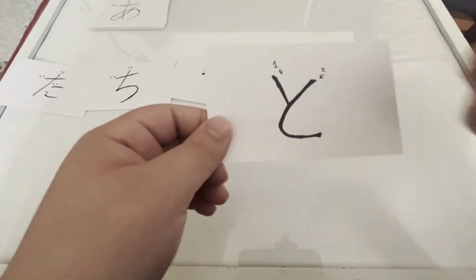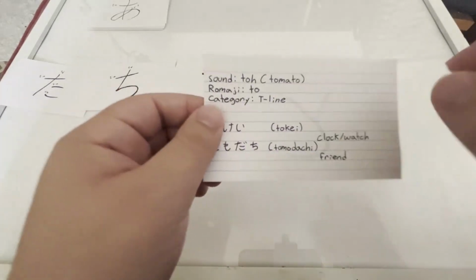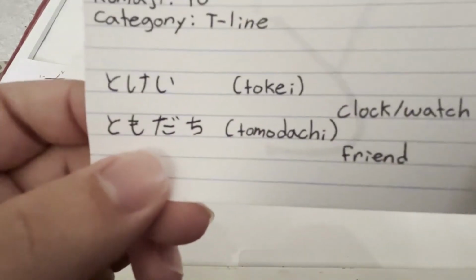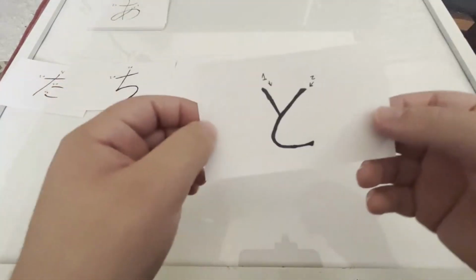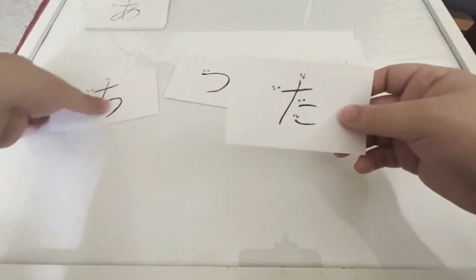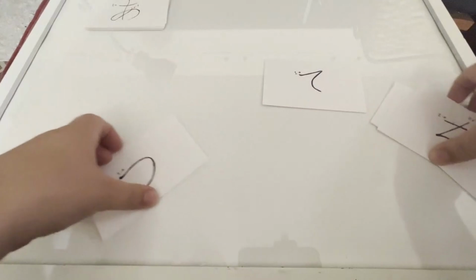Listing a bunch of words or things or objects, you would use to. So we see to as in tomato. We see this with the word friend, which is tomodachi. To. So now we're going to shuffle these up as we normally do and try to practice these sounds together.